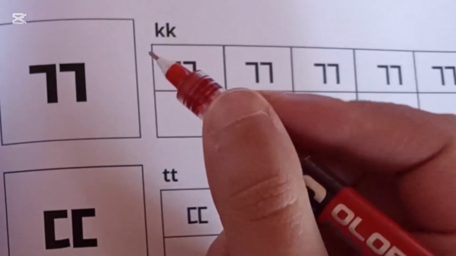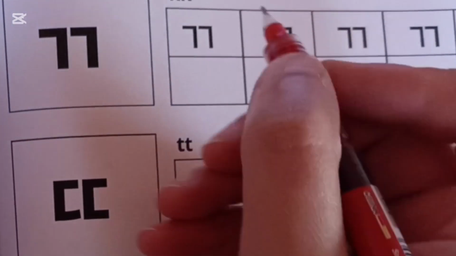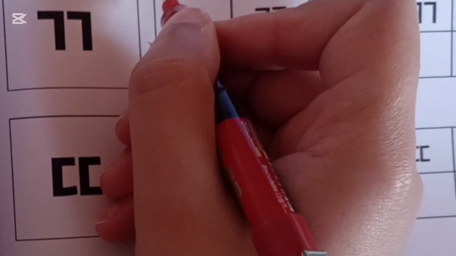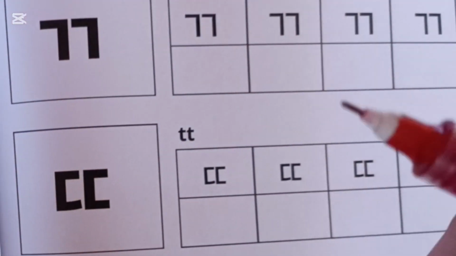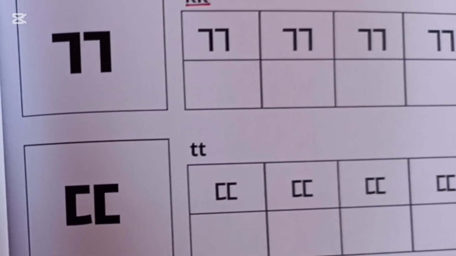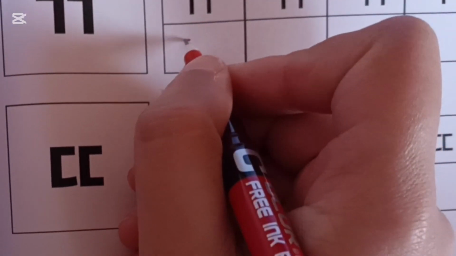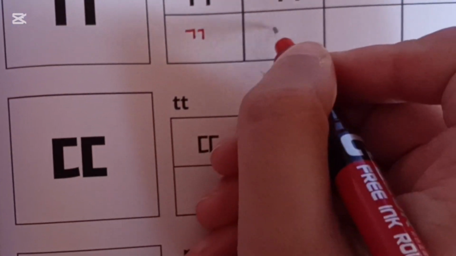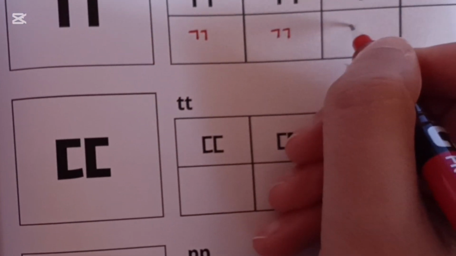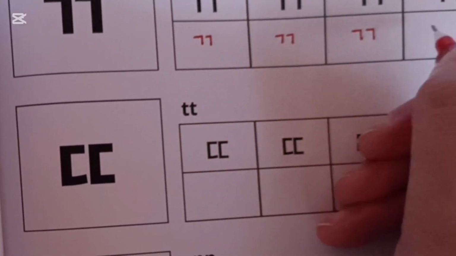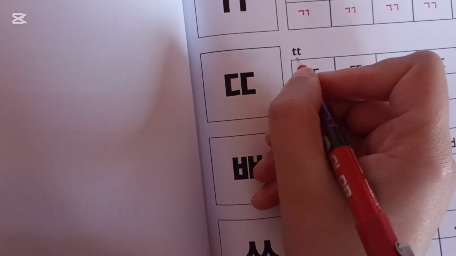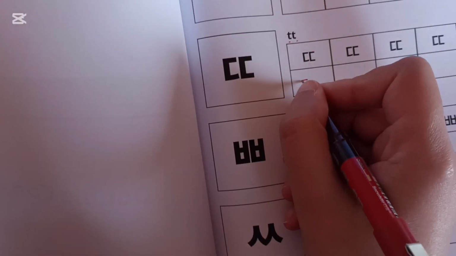As we said, this is giyeok, but now let's see its equivalent in English: kka, the strong sound. Okay, so it's just double giyeok. Same with the double T.